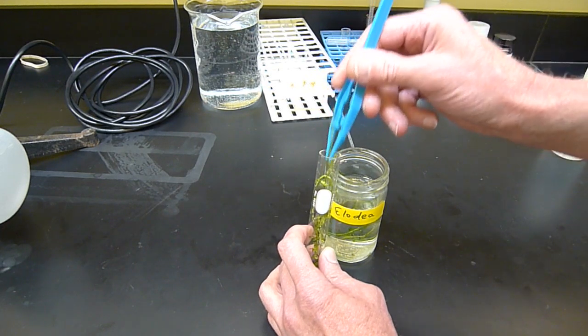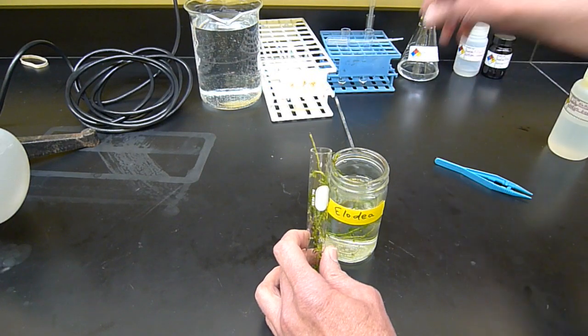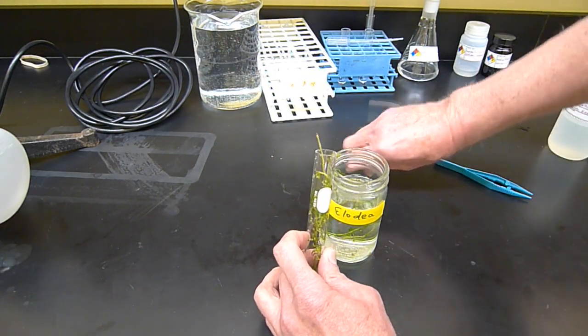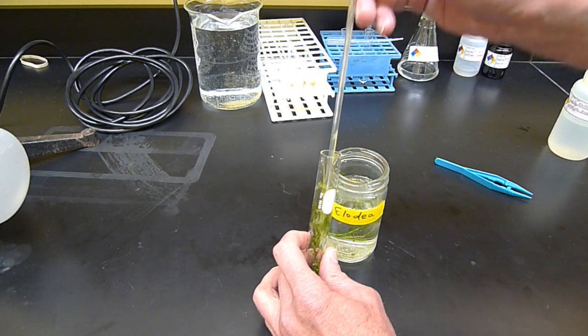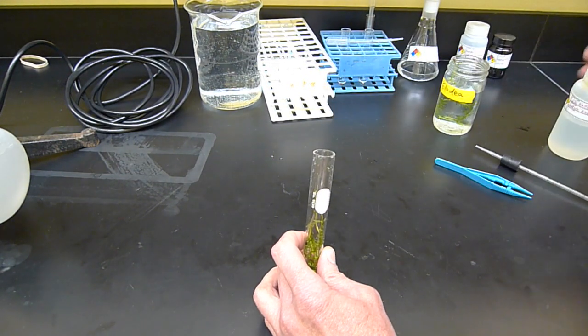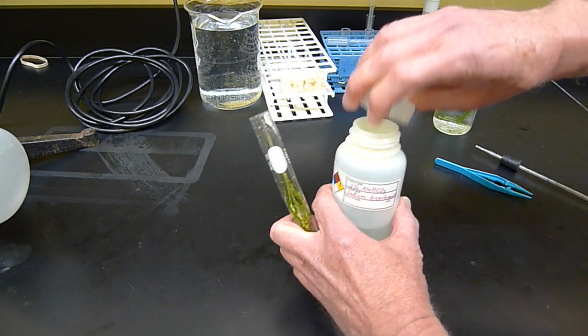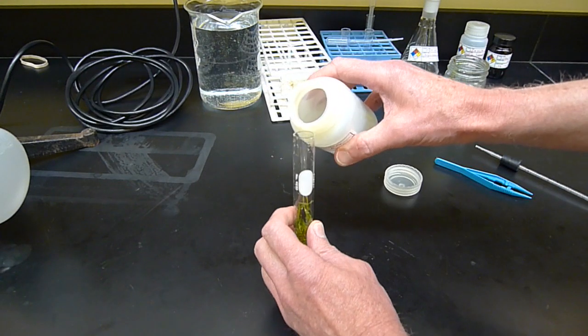Then I'm going to add the bicarbonate solution to that. That should be plenty for the plant here. You can use this to get it to the bottom. Now I'm going to add the bicarbonate solution. Almost, but not quite to the top.